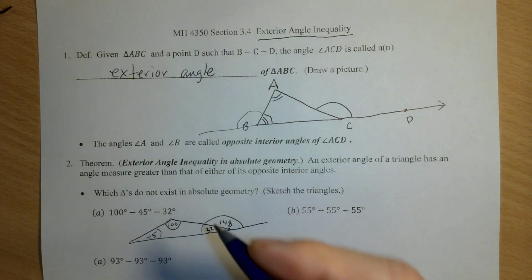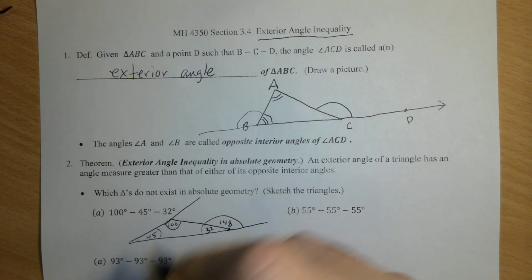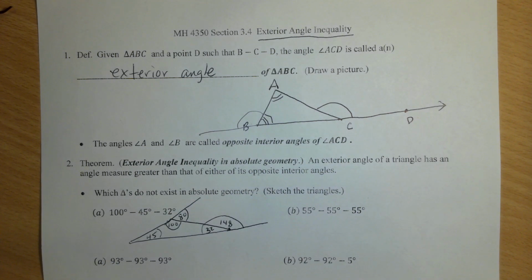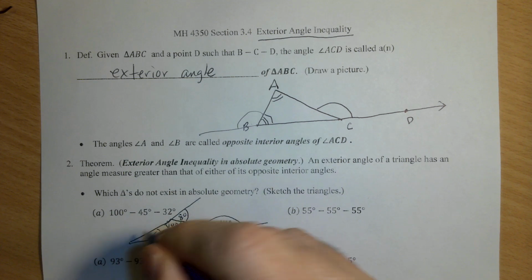But we got three other angles to do as well. And I'll extend this one, which would make this angle 80, because these two are supplementary, so they add up to 180. Is 80 greater than its opposite interior angles, the two of them, 45 and 32? Indeed it is. One more to check.